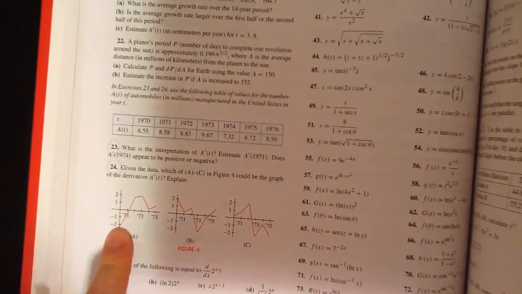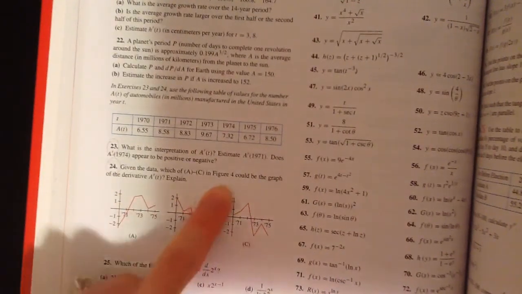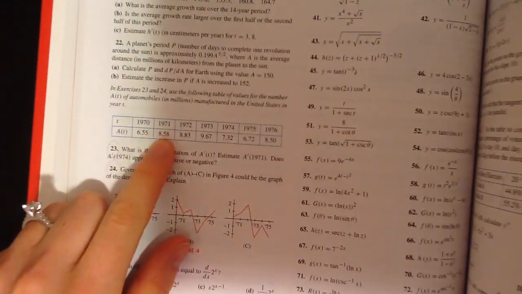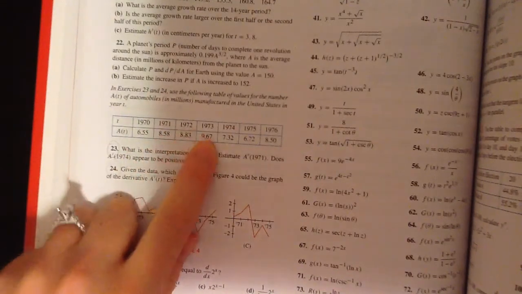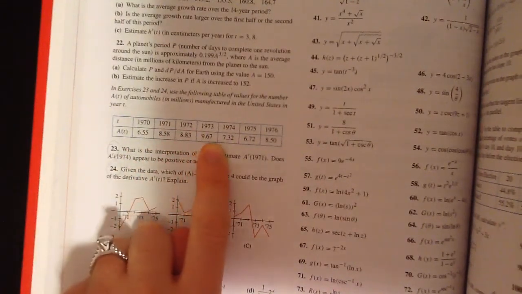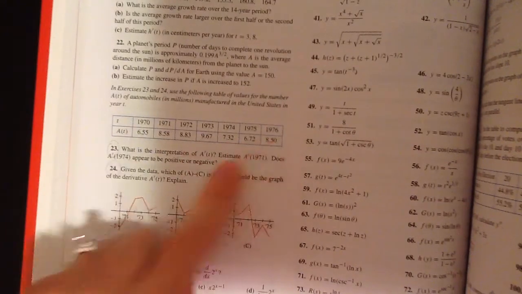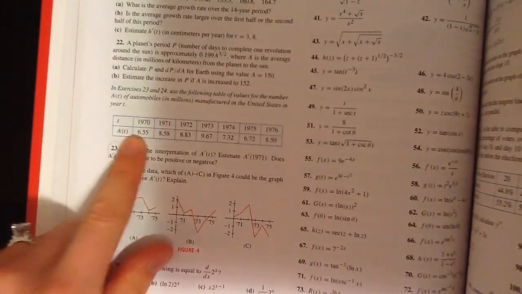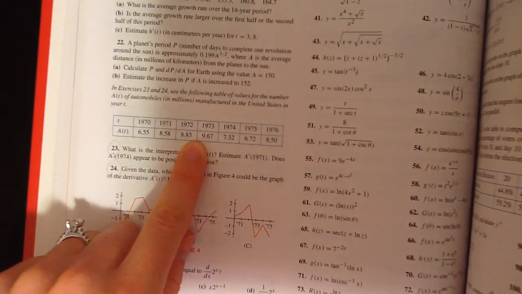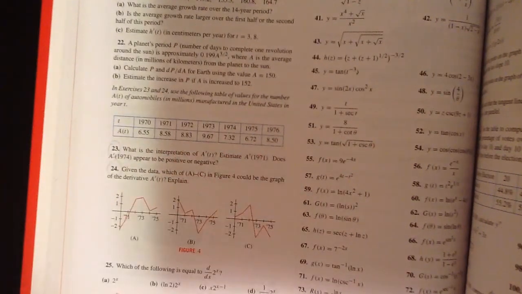Like A has a pretty sharp increase, then it kind of levels out almost, then a decrease. C, we've got this really serious decrease in that graph. So if we look at some of these values, it appears that we're increasing, we're increasing, we're increasing, and then the decrease happens somewhere in here, but then it starts increasing again. So we're looking for a definite increase, and then a decrease, and then another increase.